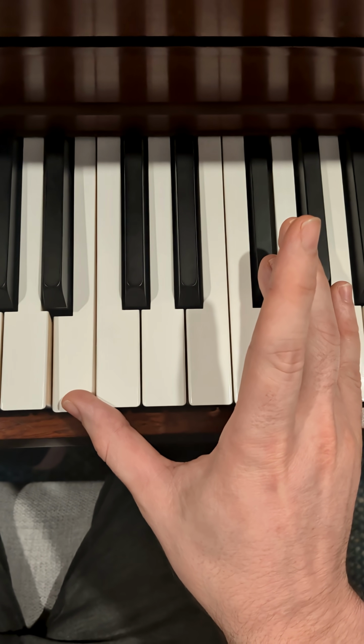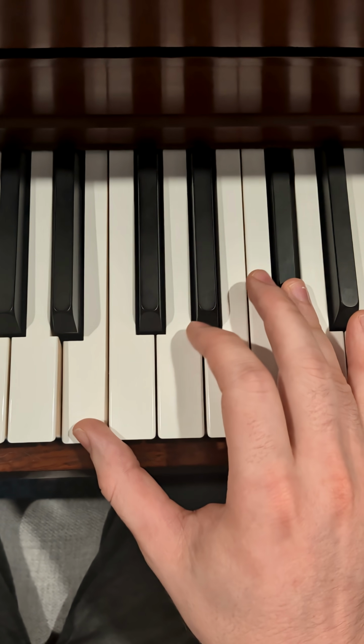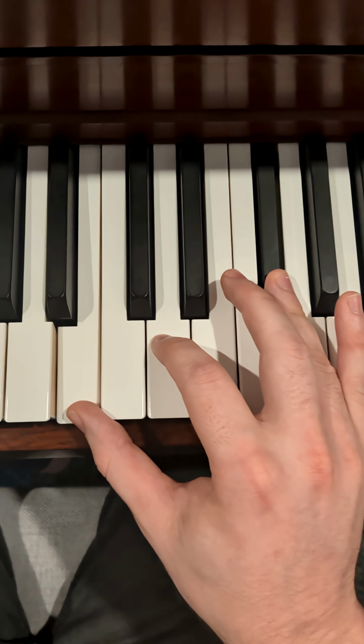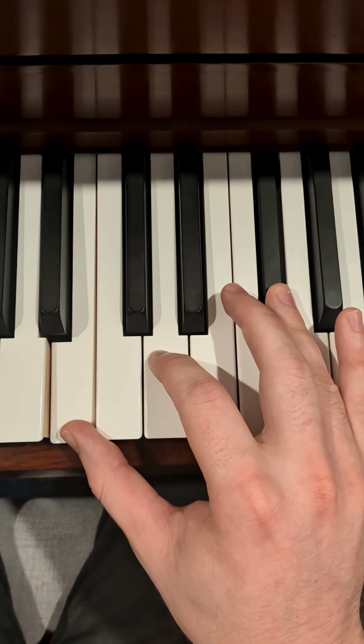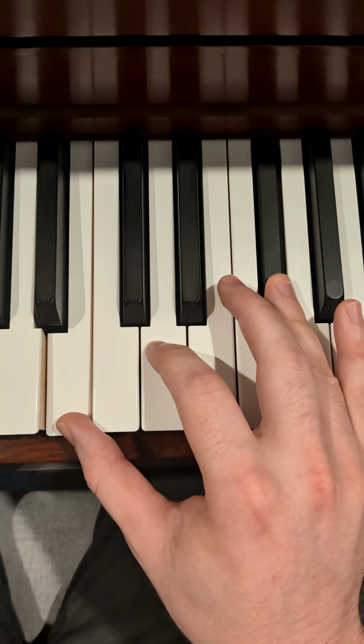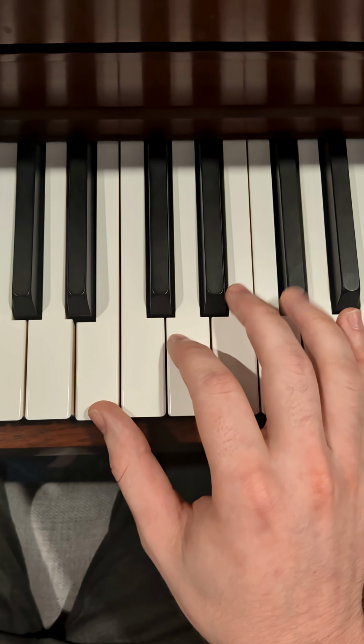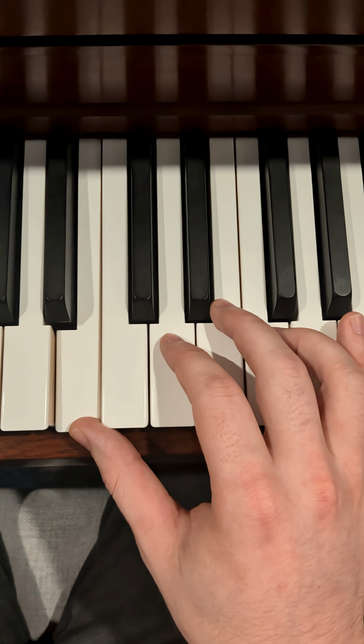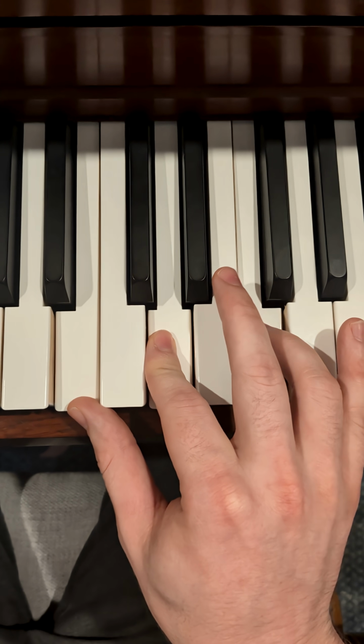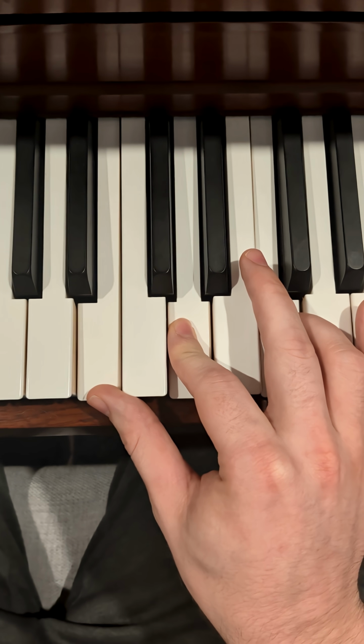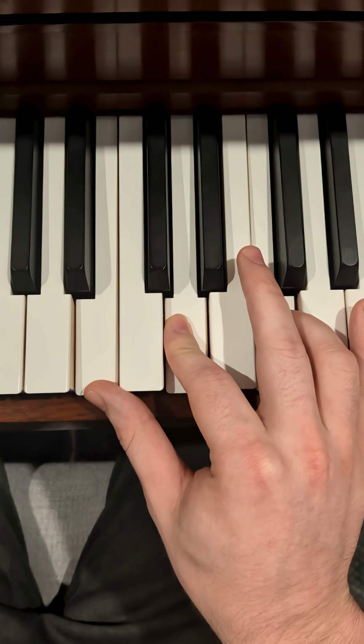So F sharp is not in the key of C. Well, the thing about fifths is that they can be diminished, and that means you just subtract a semitone. So what that leaves you with is a B, a D natural, and an F. And that's what gives you the 7 diminished chord in the key.